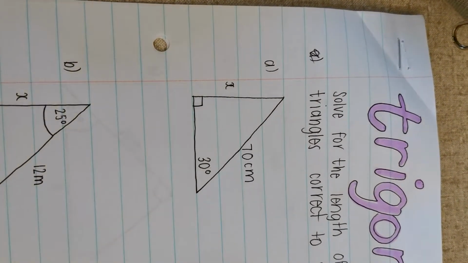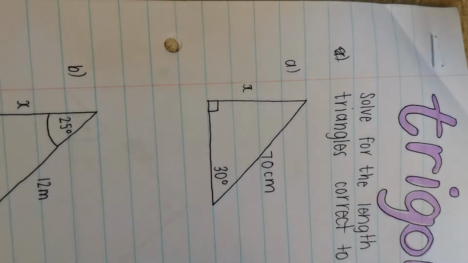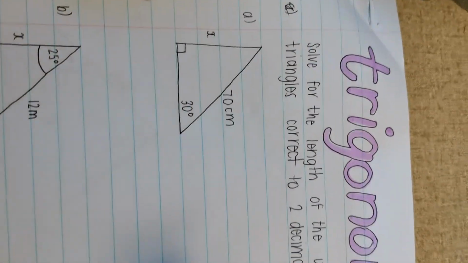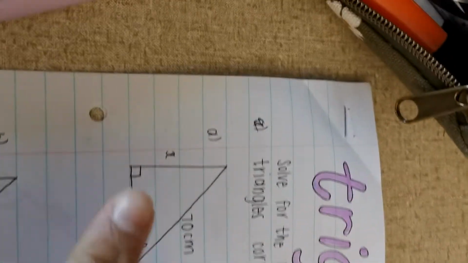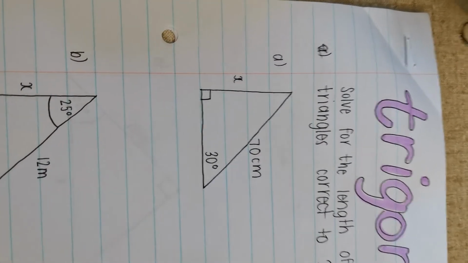Hi grade 10's, quick recap on how to solve for unknown sides in trigonometry. In this diagram, all of them say you have to solve for the length of the unknown side, so they're all given to us as x, and to two decimal places.